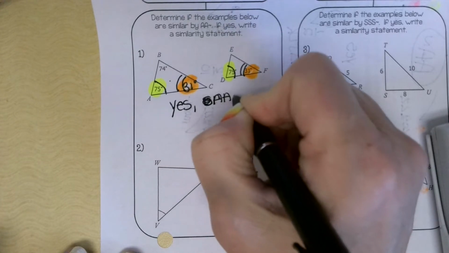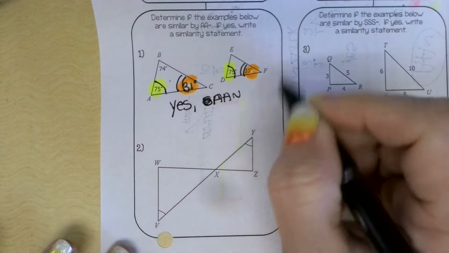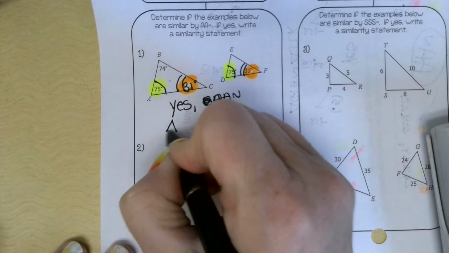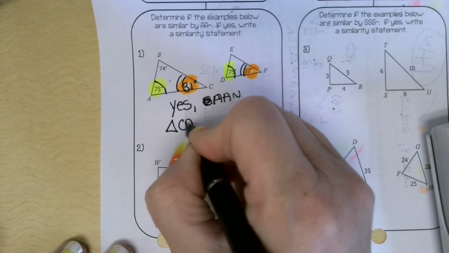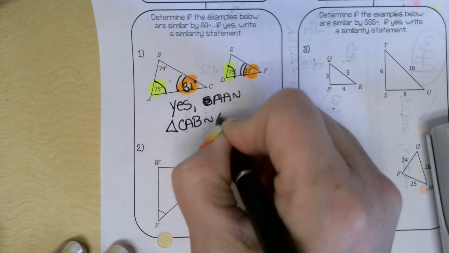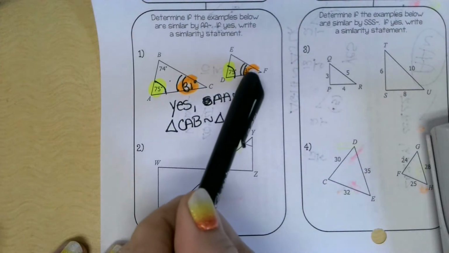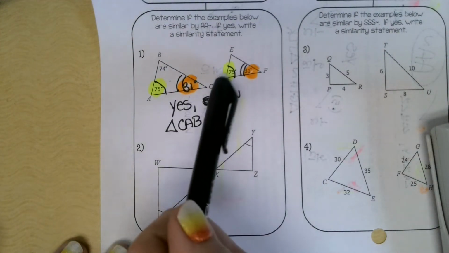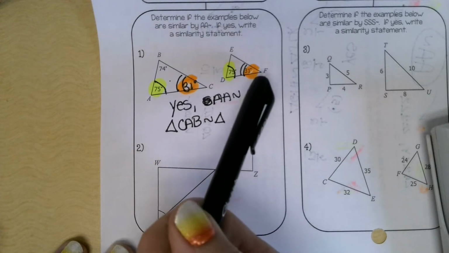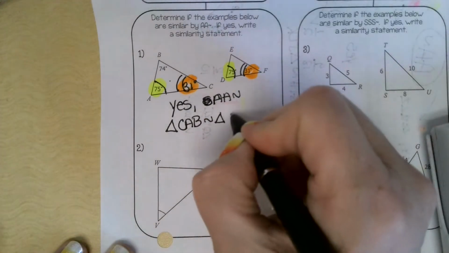Angle, angle, similarity. And if I asked you to write a triangle congruency statement, let's say I named this triangle CAB, just trying to mix it up. How would I name this triangle if I went CAB? That's orange, yellow, no color, orange, yellow, no color. So that would be triangle FDE.